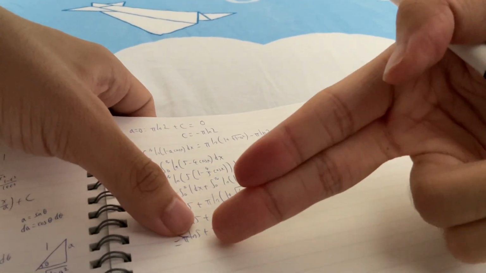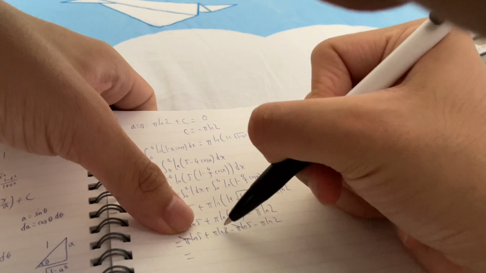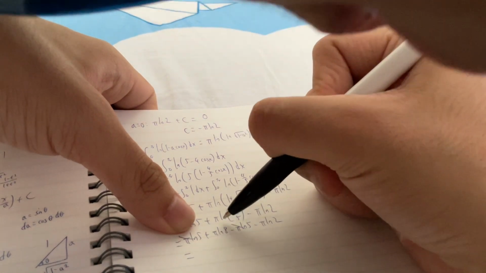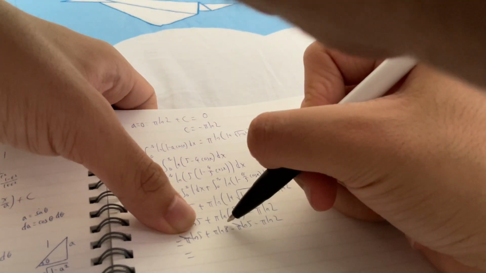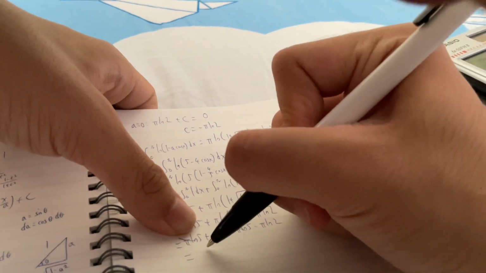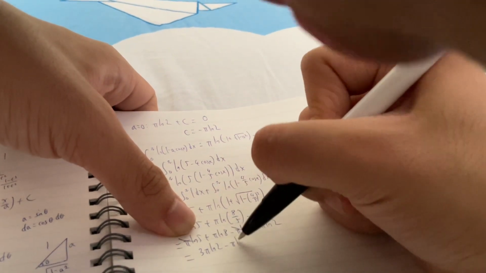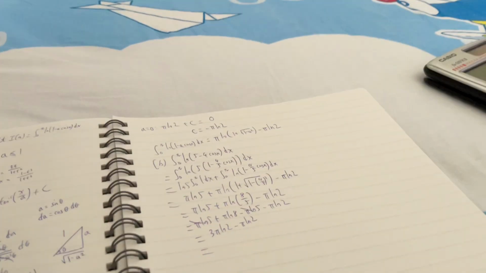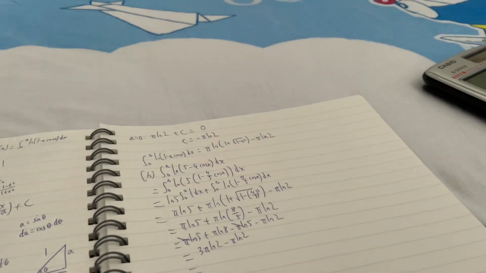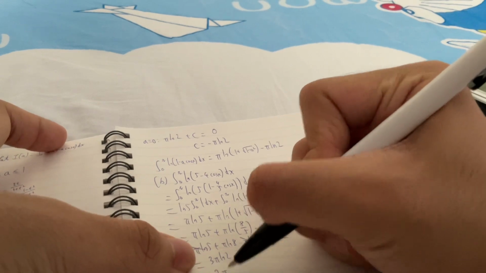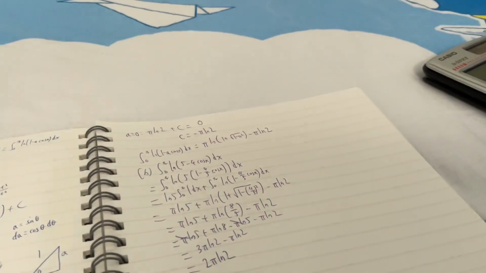We can write this as ln of 2 to the power of 3, right? So you can bring the 3 outside, so you get 3 pi ln2 minus pi ln2. So ladies and gentlemen, your result is going to be 2 pi times ln2.